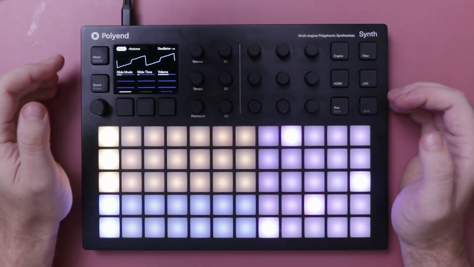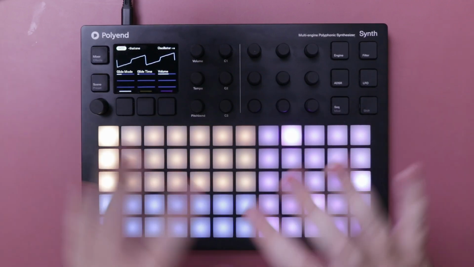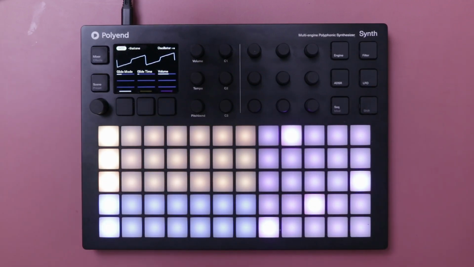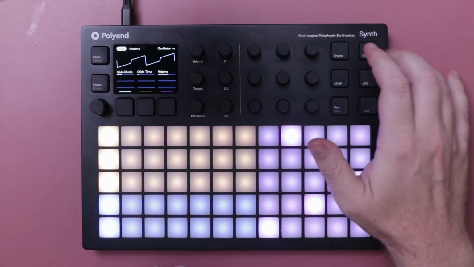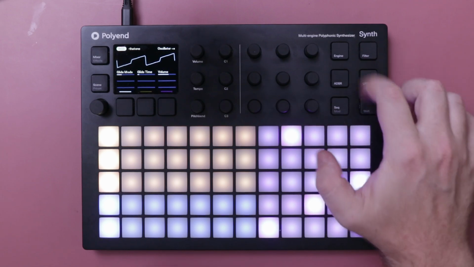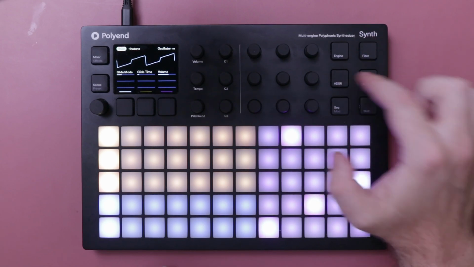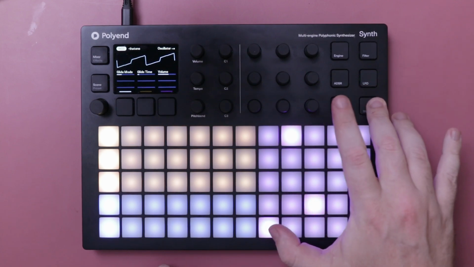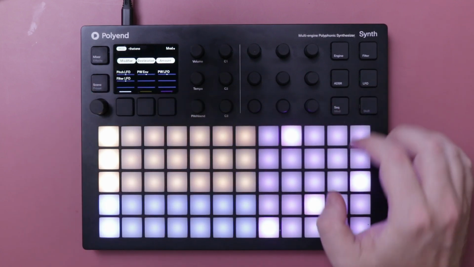Alright, we're here with the Polyend synth, and this one, everything's a little bit more laid out in hardware. As you can see, we've got our 3 synth areas here. We can change between them just pressing that button, and we have all the areas accessible by these buttons here. So we've got engine, filter, ADSR, LFO. If we go shift and mod, that's all our invisible hand stuff.